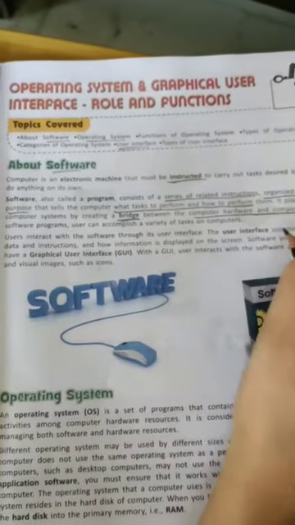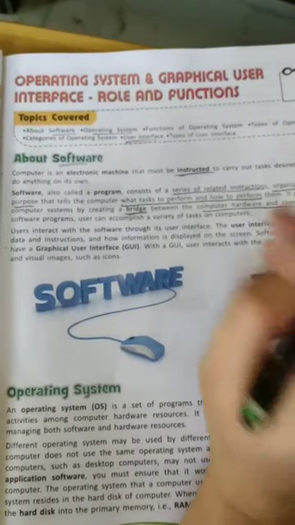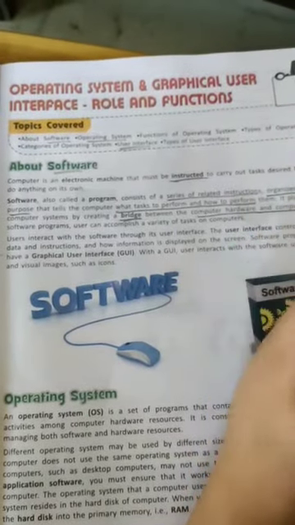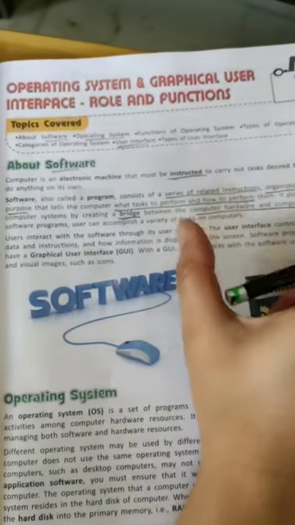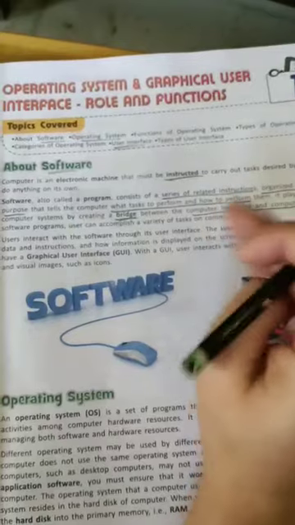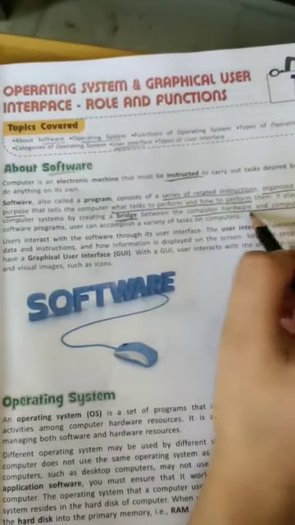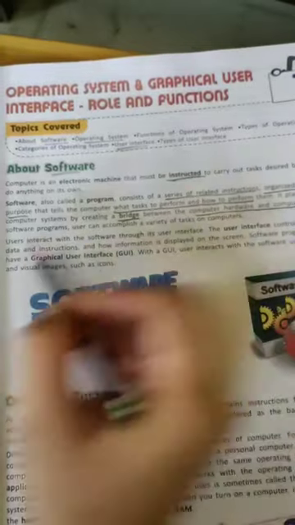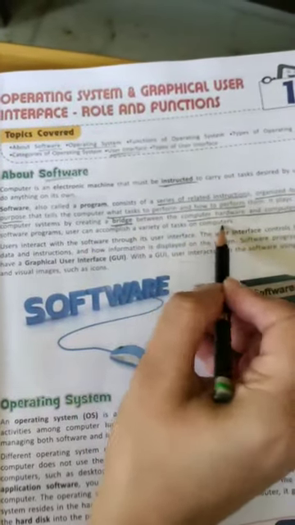So indirectly or directly, software is a bridge between computer system and a user, because computer is a hardware machine or computer is an electronic machine who cannot do anything on its own. So software is a bridge between computer user and computer hardware. Using software program, user can accomplish a variety of tasks on computer.